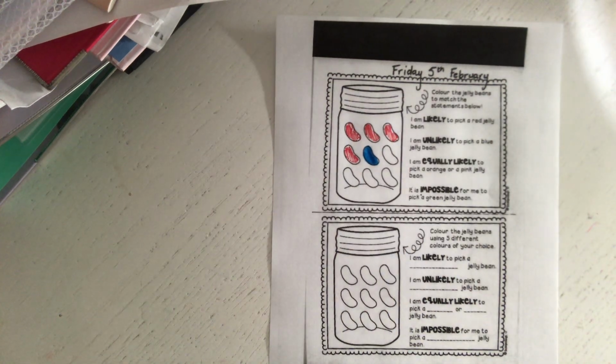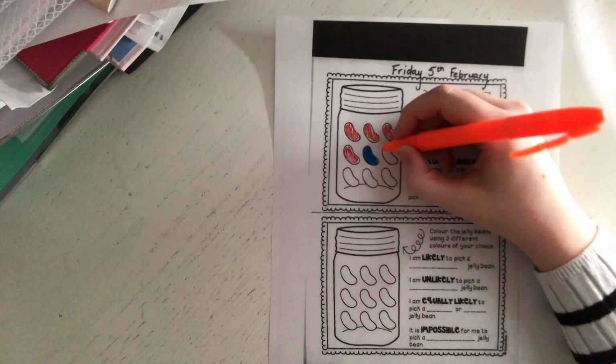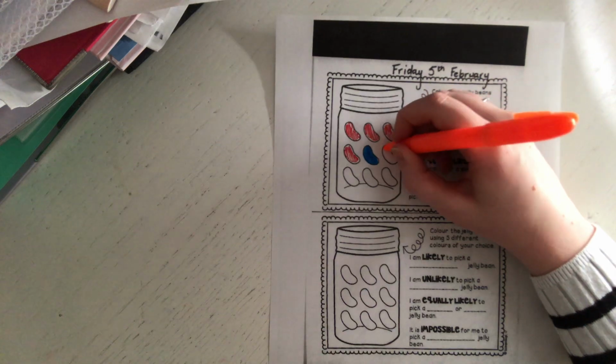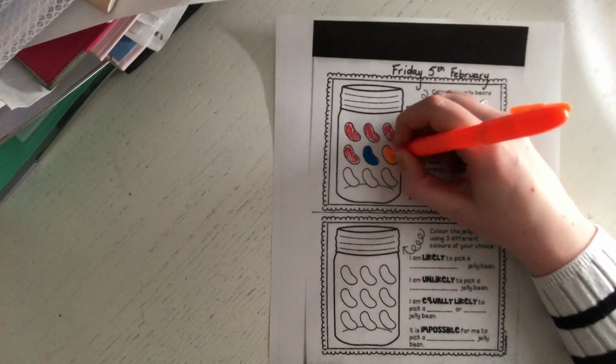Now, after that, it says, I am equally likely to pick an orange or a pink jelly bean. So for this one here, you're equally likely, so that means that they have the same amount. They're just as likely to happen. So I'm going to colour in 2 of the jelly beans in orange.